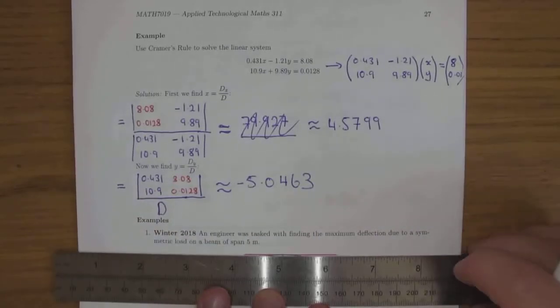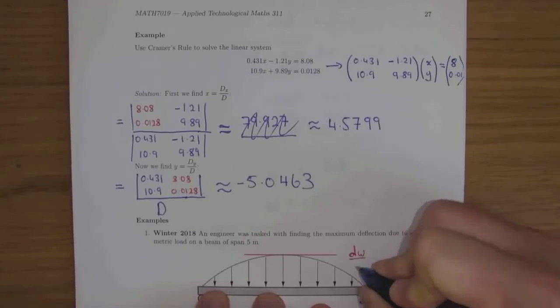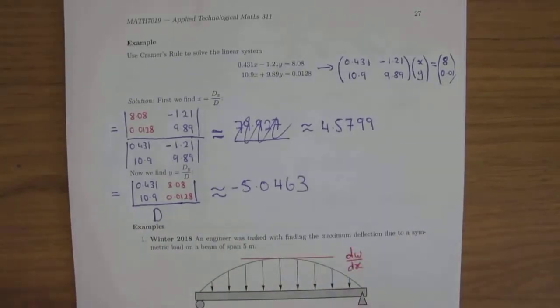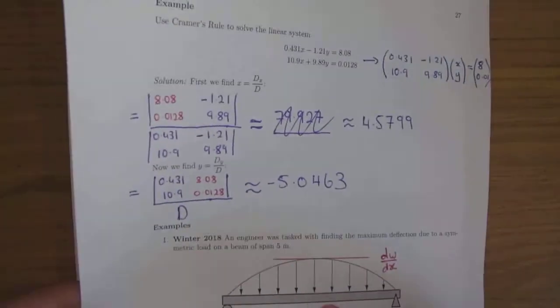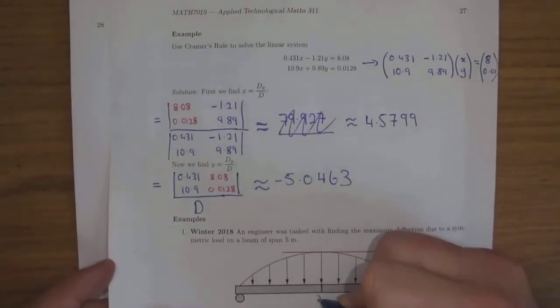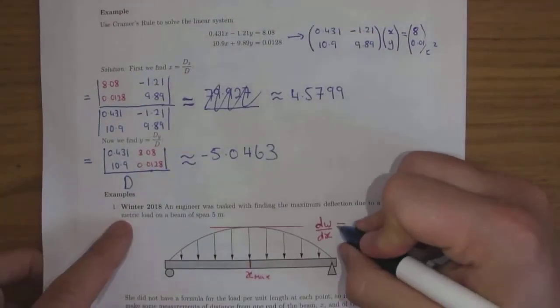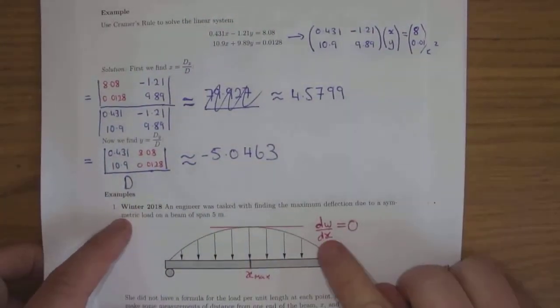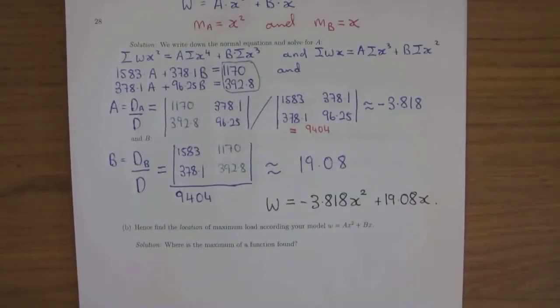The slope has to be 0. And the slope here is the derivative of the load with respect to x. We want that equal to 0. That's how we find, and it's looking for the location, so it's looking for the x value, say x max there. So what we need to do is find where the derivative of the load per unit length with respect to x is 0. That will be the location of the maximum load.